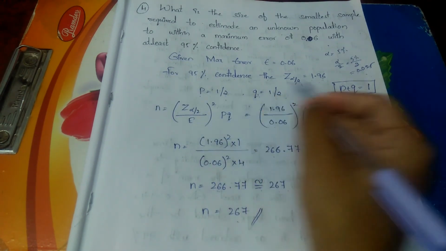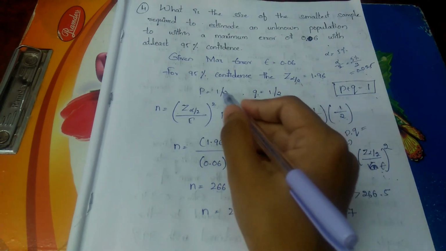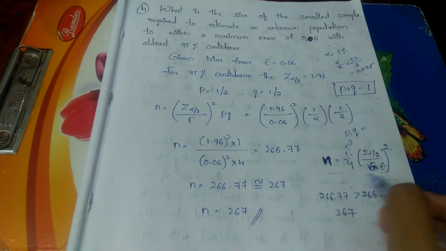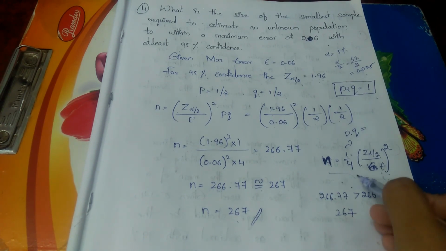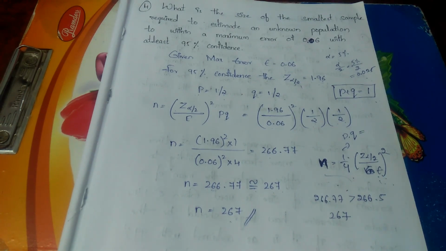So the only value is 1 by 2 for both p and q. We are equally dividing the 1, so that value is 1 by 2. Now when I multiply 1 by 2 into 1 by 2, it gives me 1 by 4. So directly you can remember this formula. And whenever in the problem they didn't give the sigma value or the population proportion value, then directly you can use this formula. So this is about the sample size problems. Let's see some other problems on this.